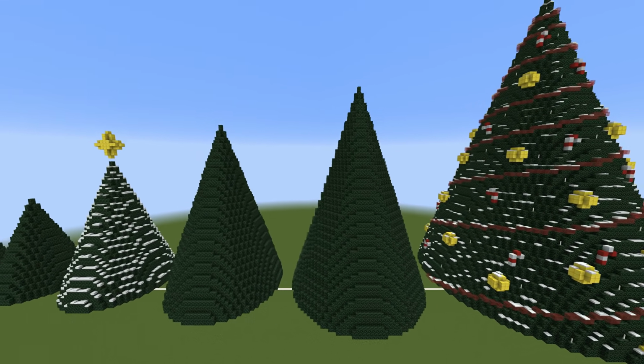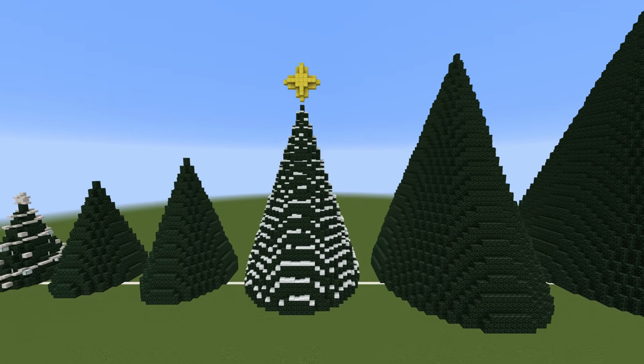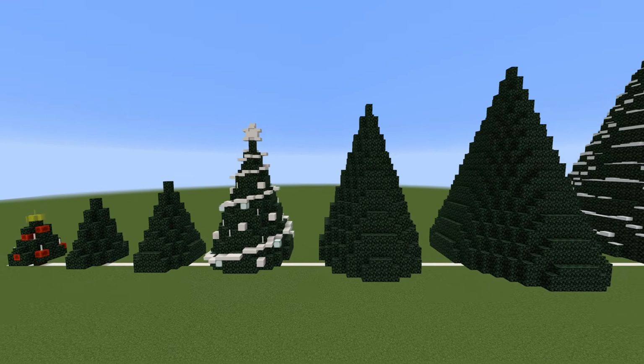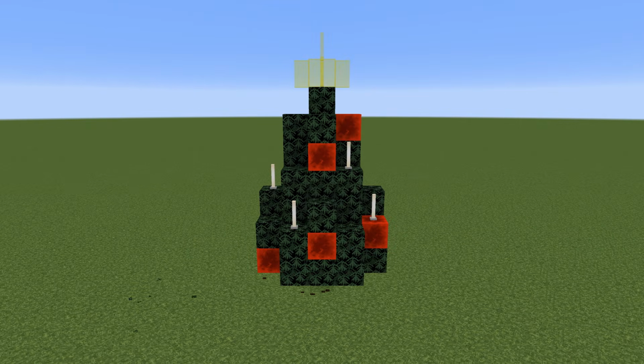Finally, it is time for the decorating stage. So here are a few examples of different styles you can do, as well as how to decorate different sizes. On this small tree, I went for a traditional style, but as you can see, things like the star are hard to make on a small scale.